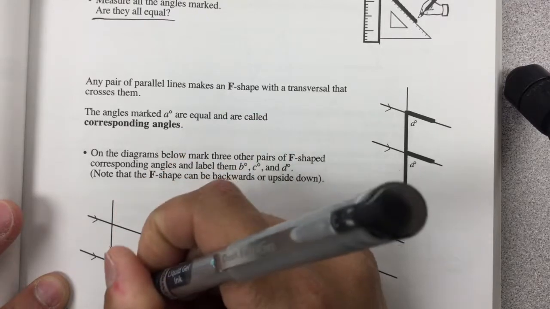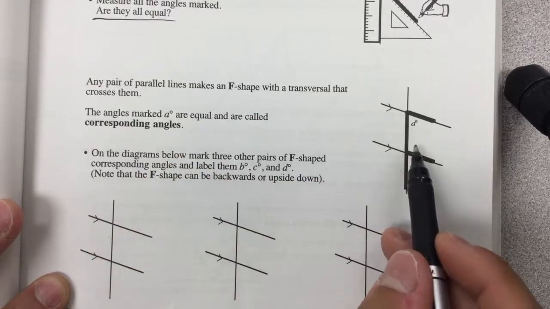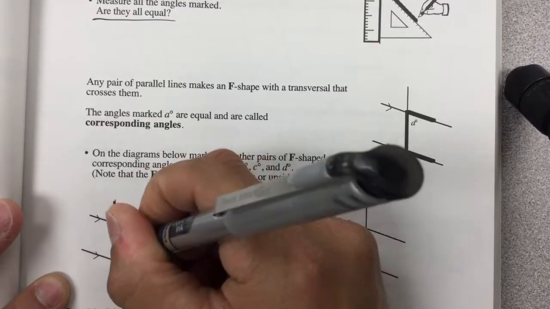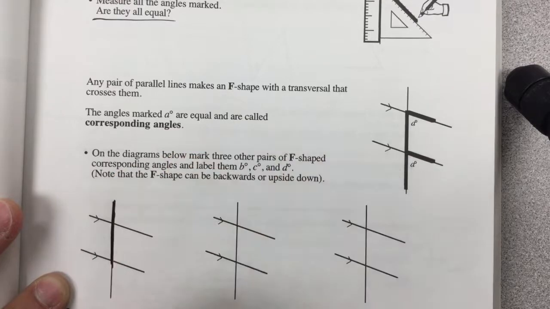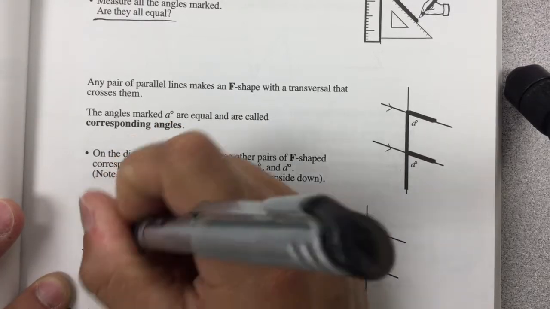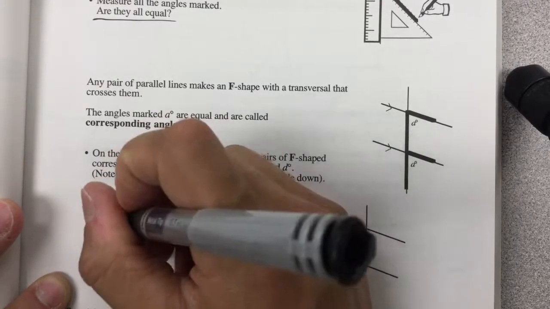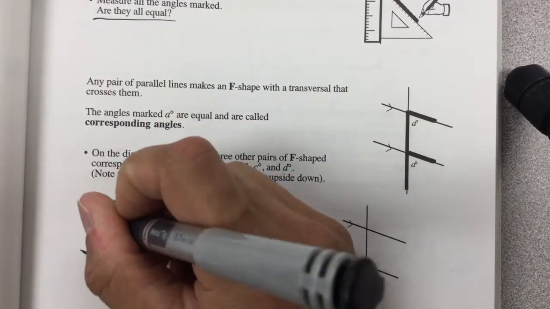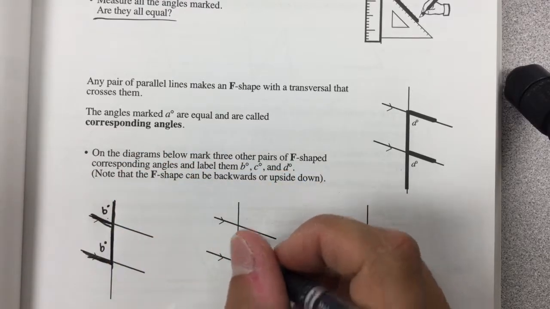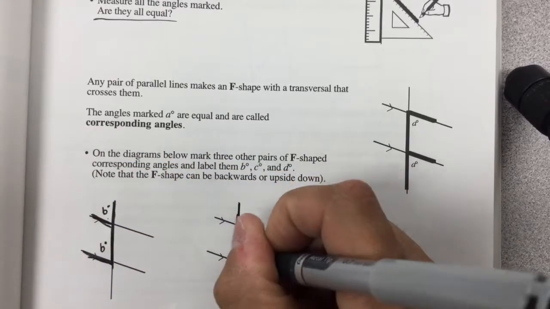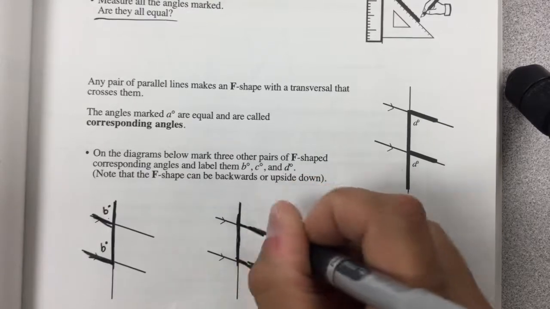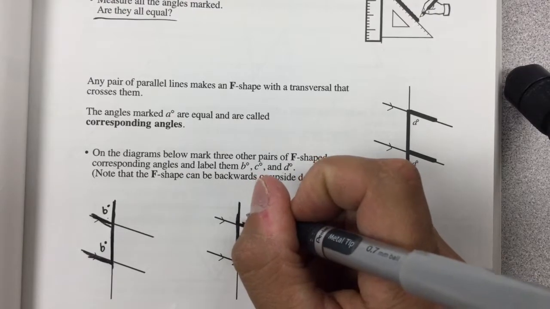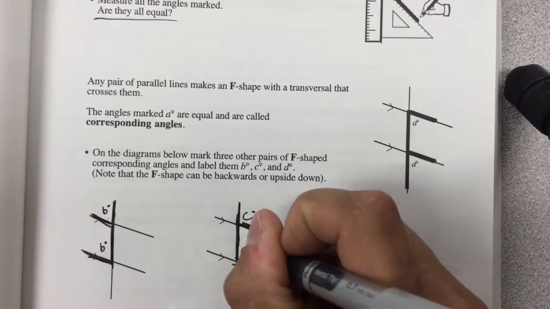So I have one, and we want to do ones other than this one here. Let's try this first one. We just make it opposite and upside down. My opposite and upside down would be two corresponding angles right here. I could also do it upside down, going in the opposite direction as the one I just drew. And so this one here, my corresponding angles would be found right here.